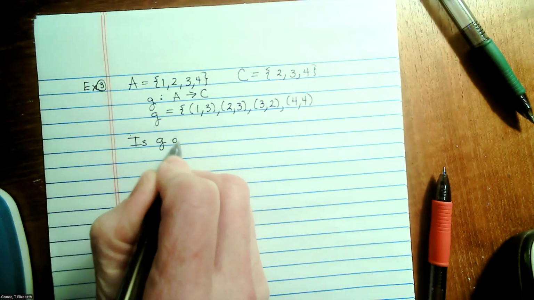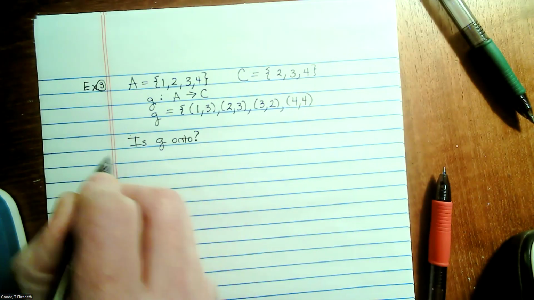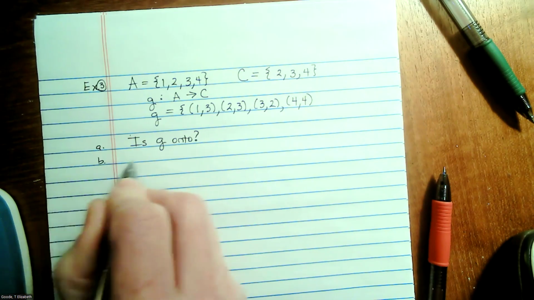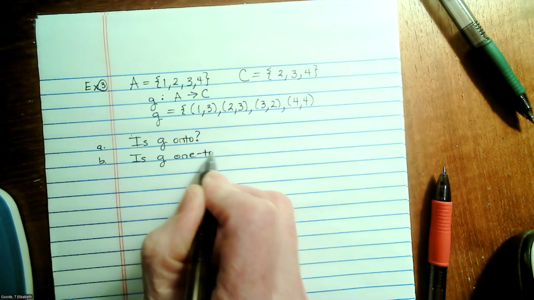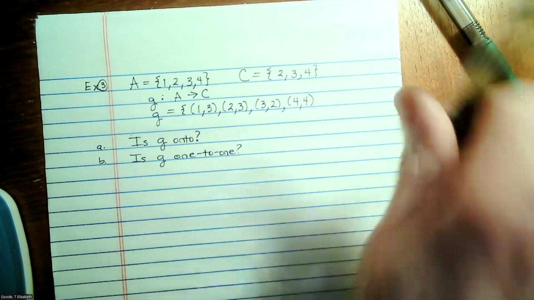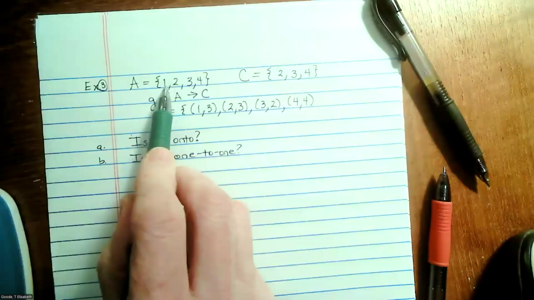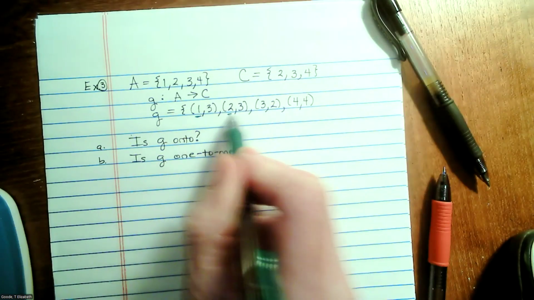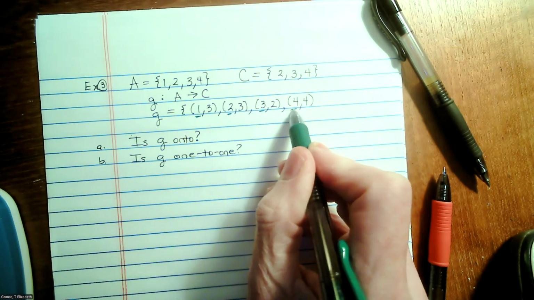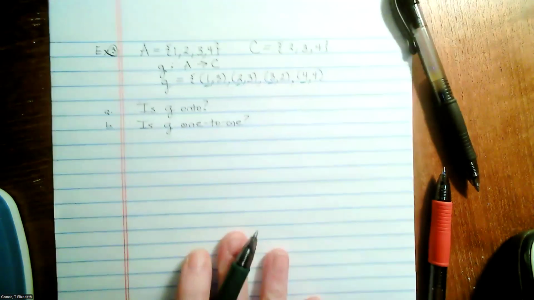Is G onto? Is G 1-to-1? It is a function, right? Because every domain element, namely 1, 2, 3, and 4, appeared exactly once as the first coordinate of one of the ordered pairs. So it's definitely a function.